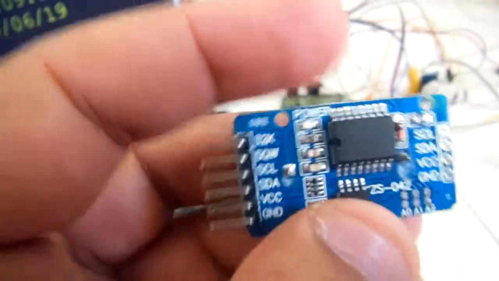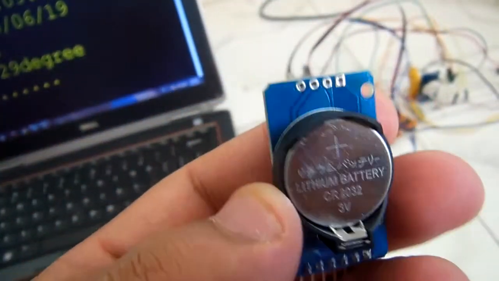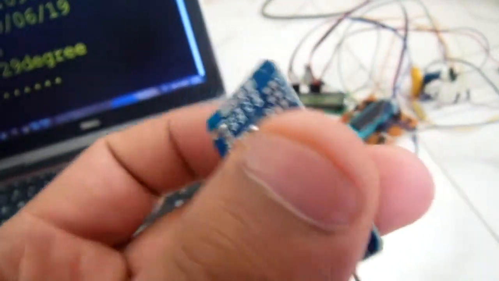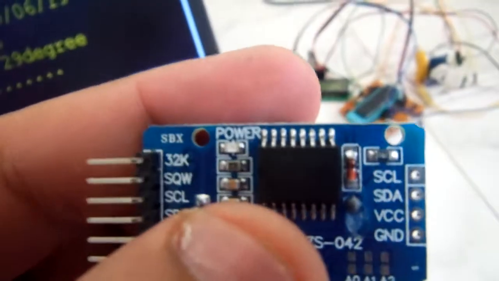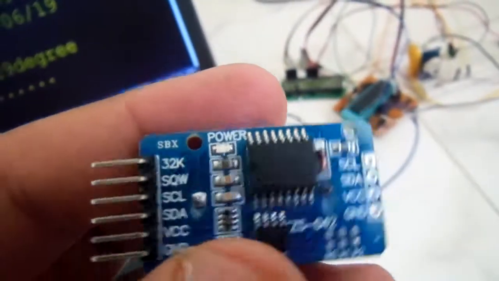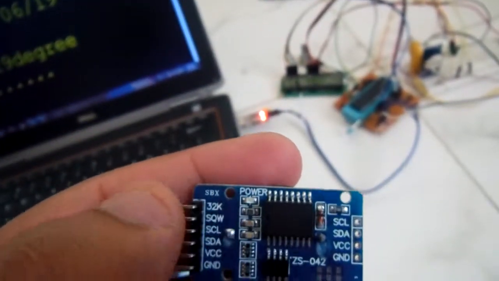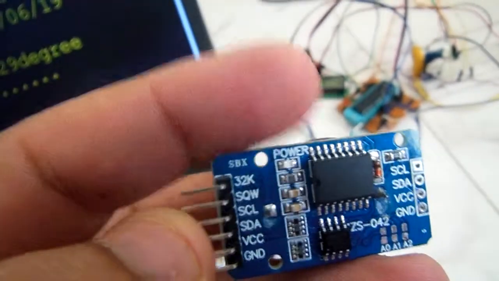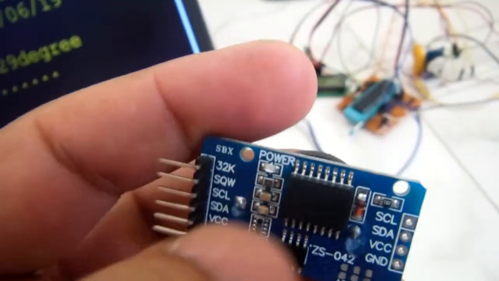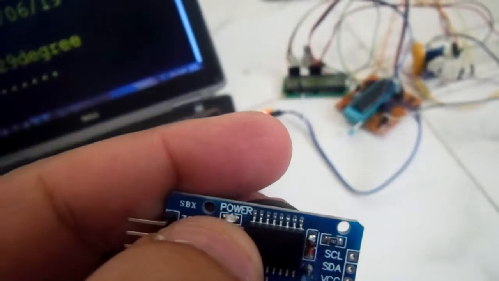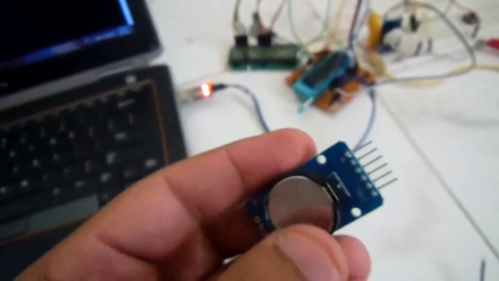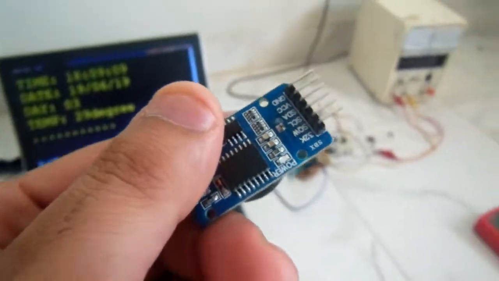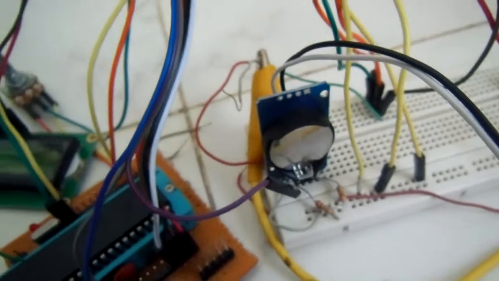So we can read the time and date from this RTC real-time clock. It has the DS3231 IC. Once power is applied to it, this LED glows. By the I2C communication we can read data from this IC.